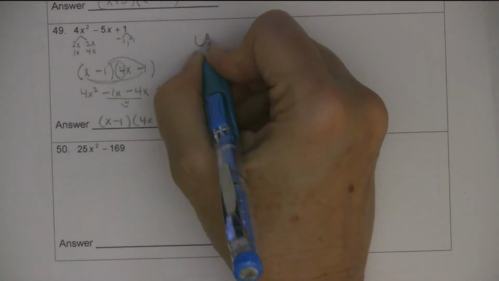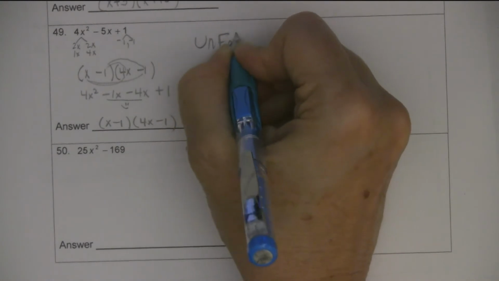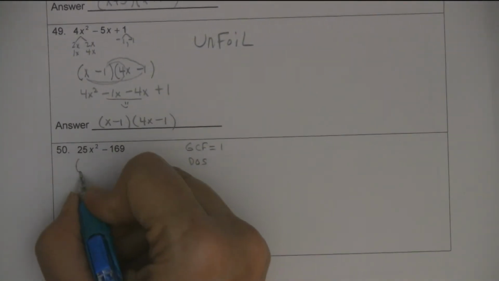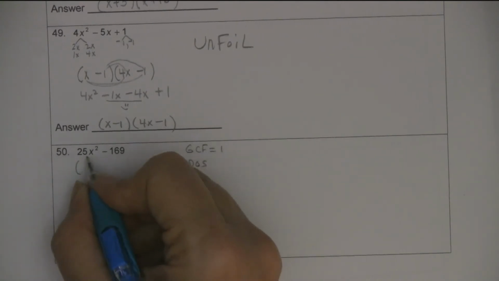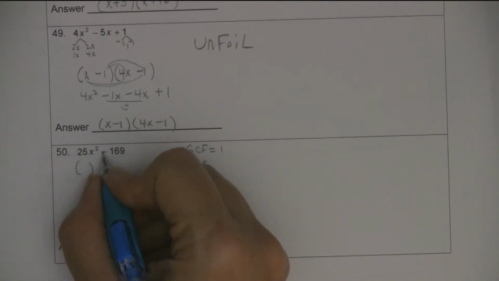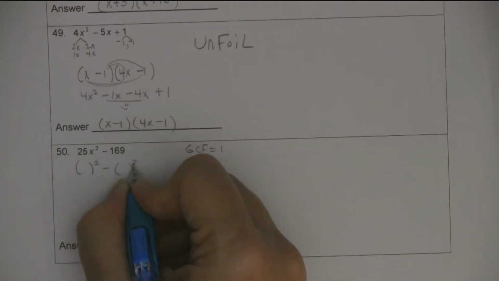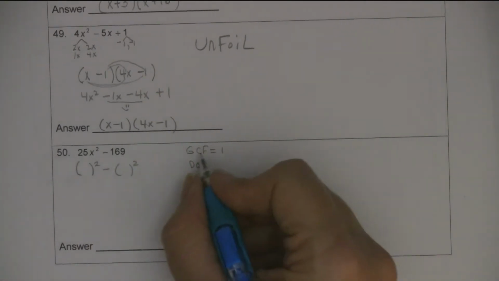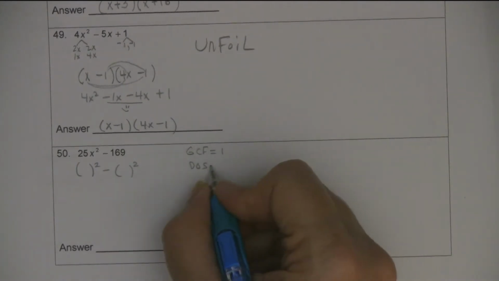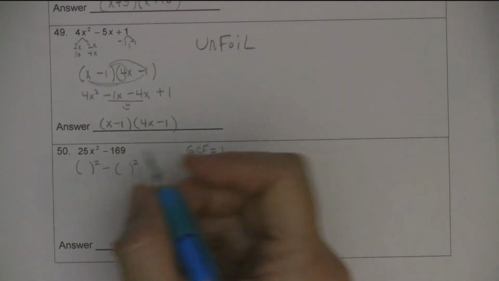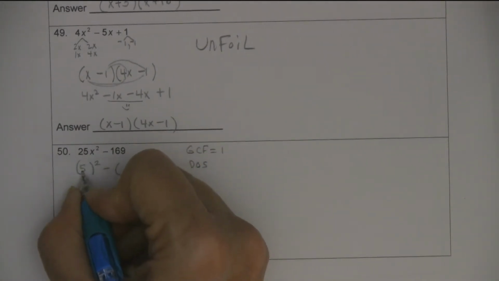And so I'm looking at this, and I'm thinking to myself, is it a difference of squares? So here I was thinking unfoil, right? And I didn't write what I was thinking. So I'm thinking, yeah, it's a difference of squares, right? This is a perfect square. This is a minus, and that's a perfect square. So I'm thinking what squared minus what squared. And you don't have to write this line. I write it, and then people ask me, do I have to write that? I was just writing it to show you what I was doing, but no, you don't have to write it.